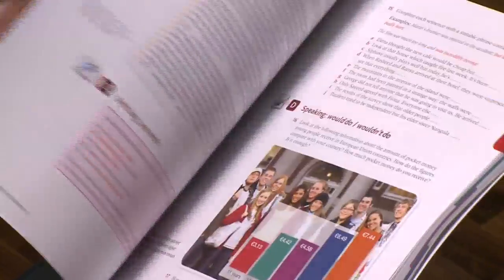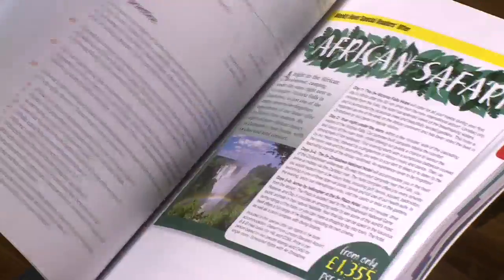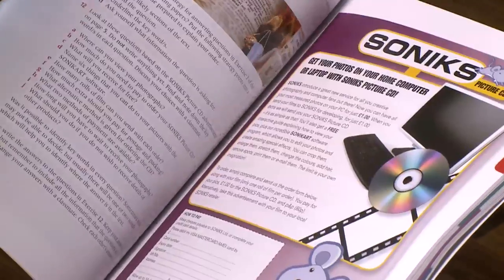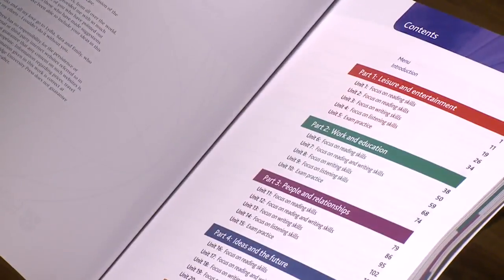Together, the coursebook and the workbook, with their imaginative activities and exam tips, will give your students confidence while developing all the necessary skills for examination success. Good luck.